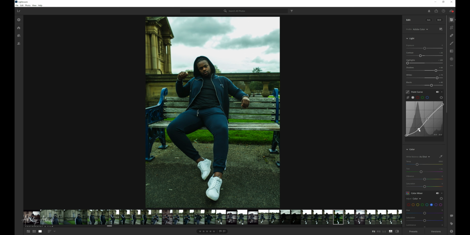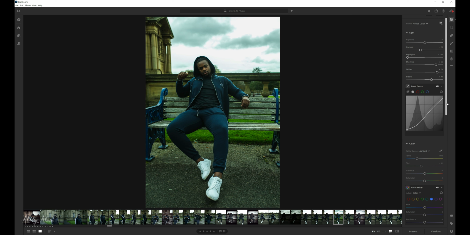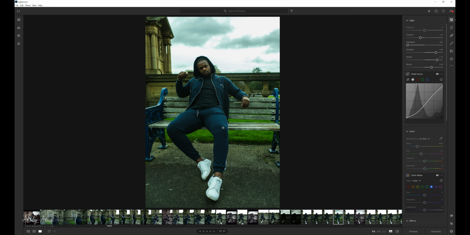Remember, guys, if you feel an image is too dull or it's not looking right, always mess with the curves, because I can assure you the curves play a very important role with the image you're working on. So there, I think that's looking just perfect.